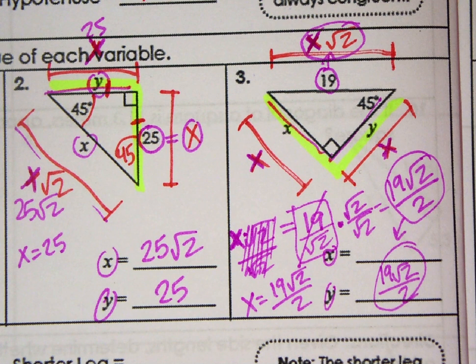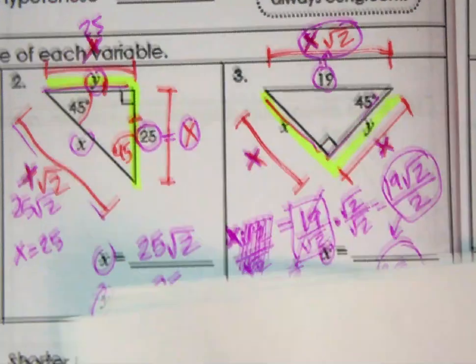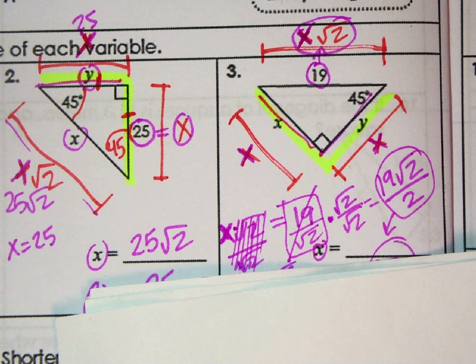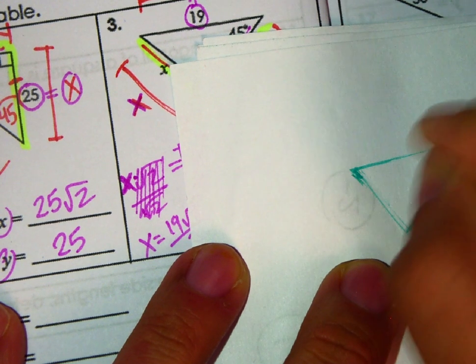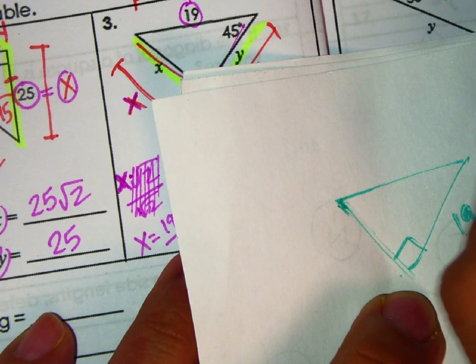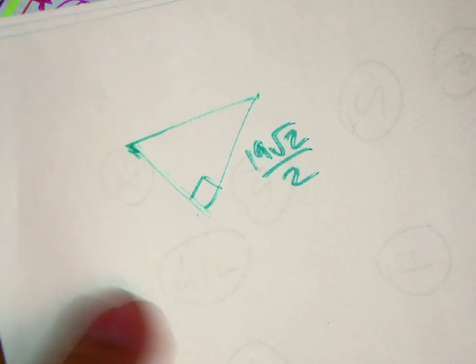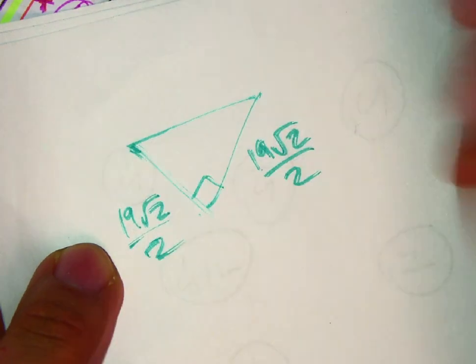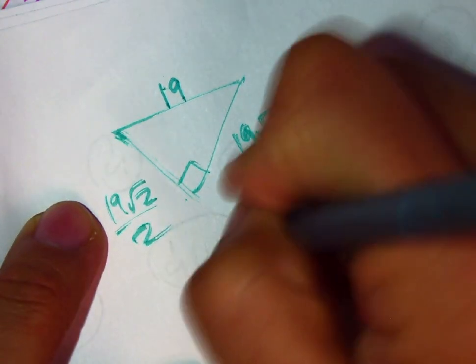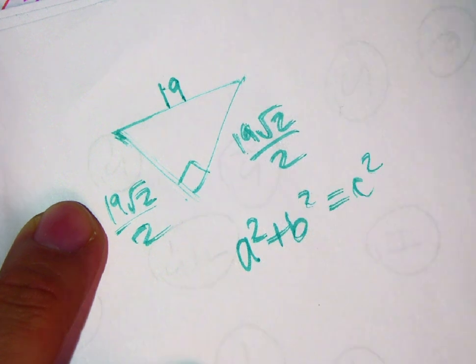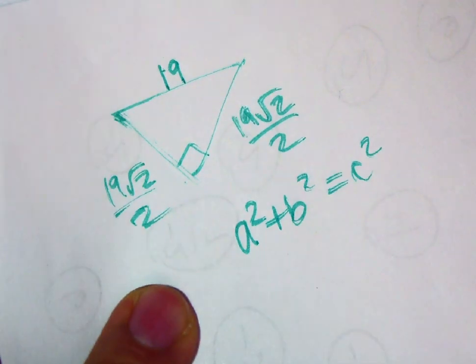In class, I showed how these answers make sense. So I'm just going to show you an example. If you have a triangle that does have those side lengths of 19 square root of 2 over 2, and another side of 19 square root of 2 over 2, and then you have 19 right here, you could do the Pythagorean theorem to check if this makes sense. So our legs on this triangle are here.